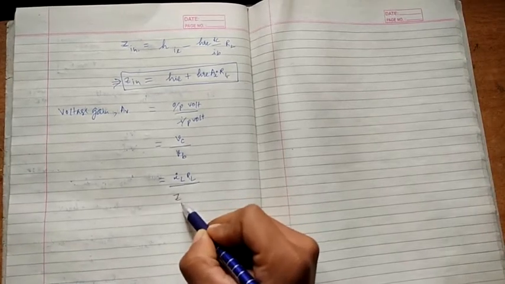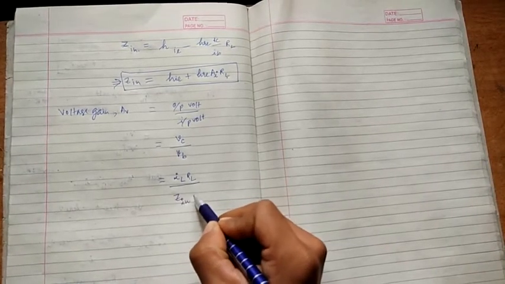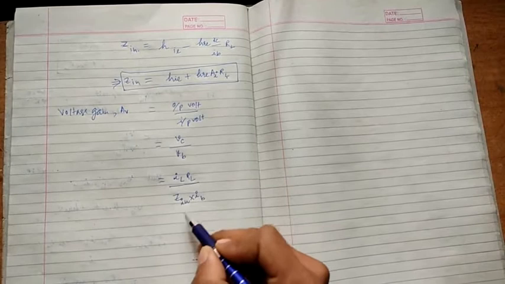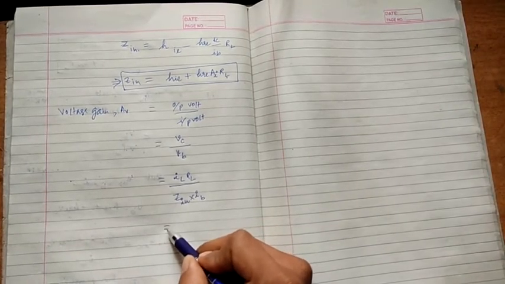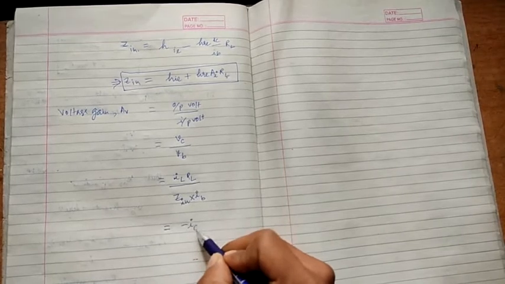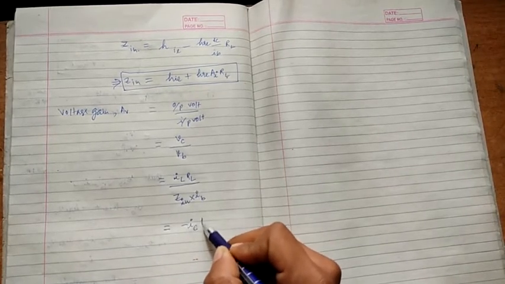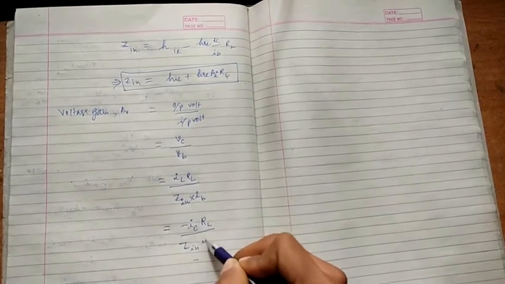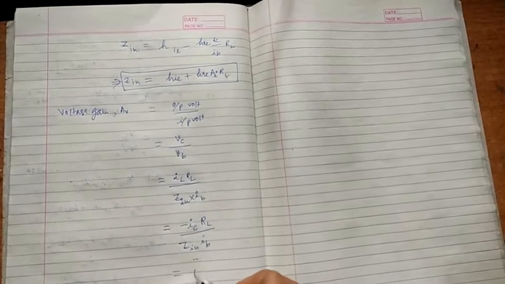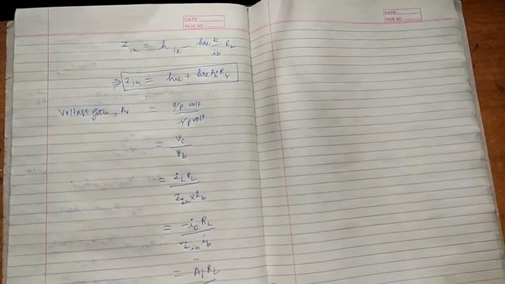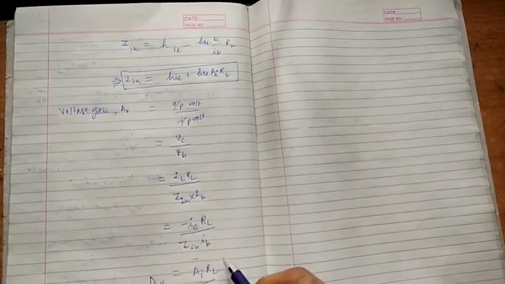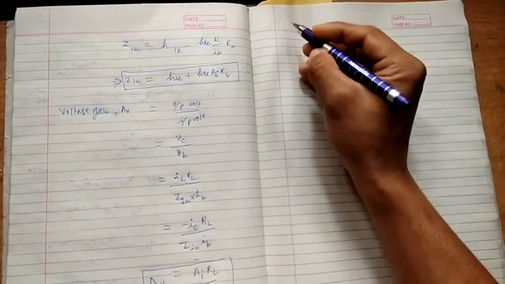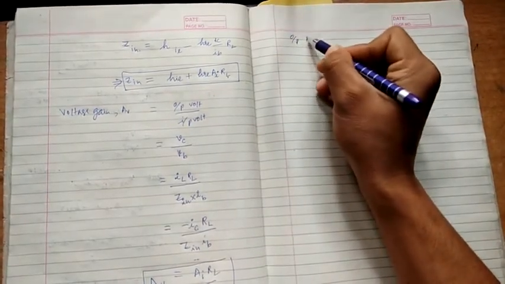VB equal to Zin into IB. What is IL? IL equal to minus IC. What is minus IC by IB? This is AI. Therefore, voltage gain equal to AI RL by Zin. This is voltage gain.